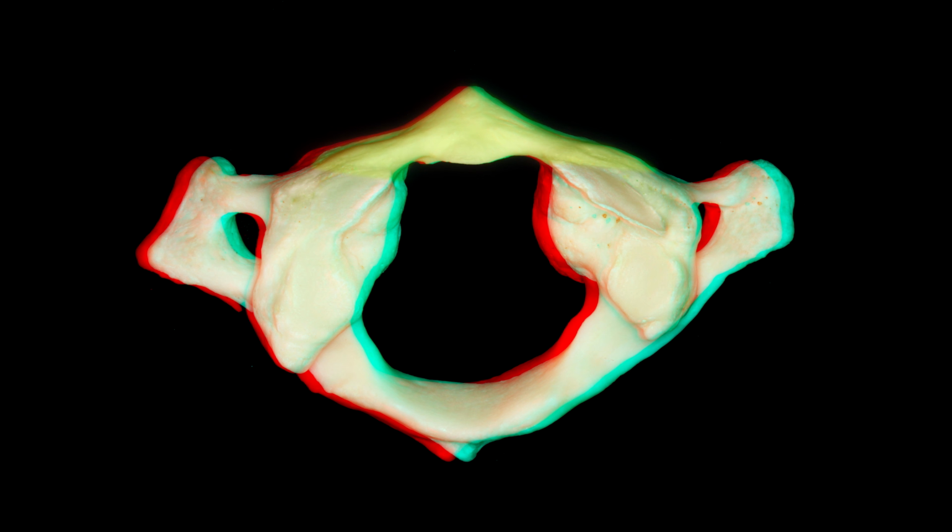It has an anterior arch with an anterior tubercle, a posterior arch with a posterior tubercle, and a transverse process with the transverse foramen, and a lateral mass in which we can see the superior articular facet for the occipital condyle. In an inferior view of the occipital condyle, we see the articular surface for the lateral mass of the atlas.